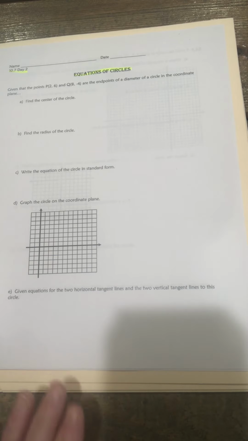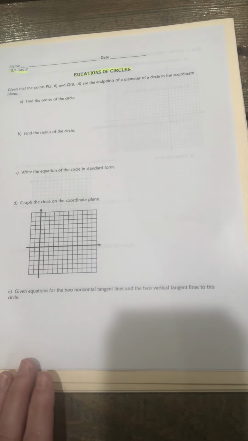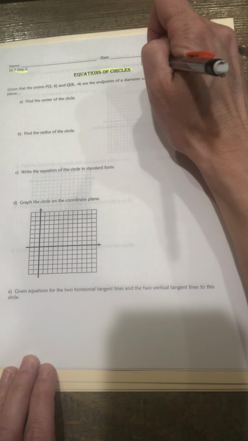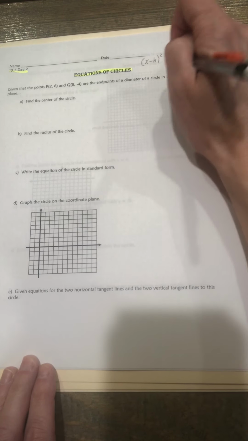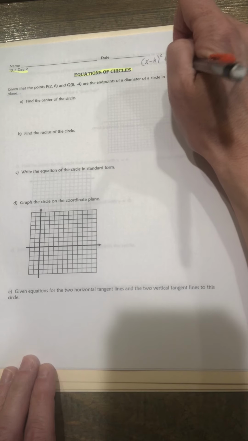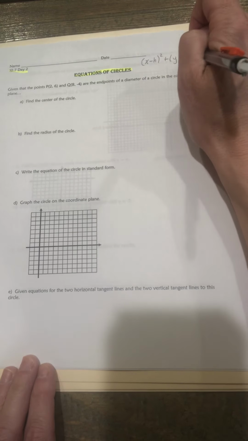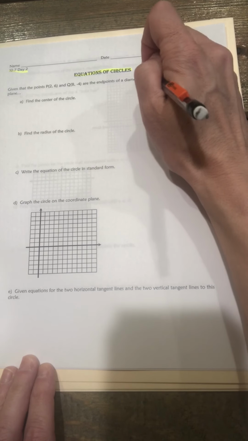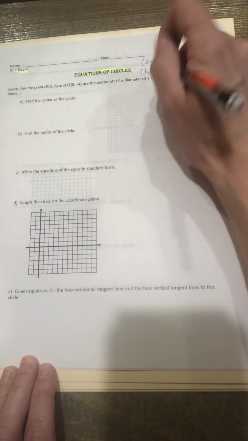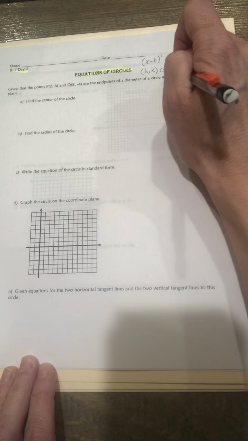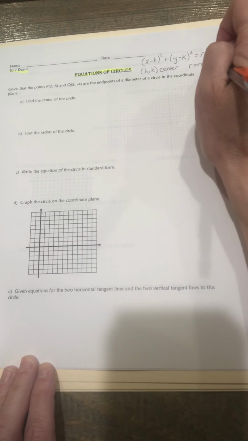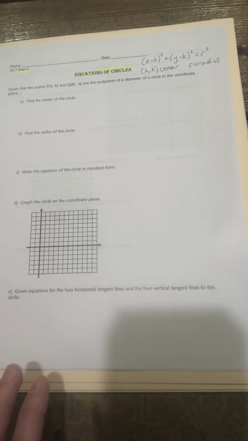Now, as we move forward with the equation of circles, I just want to make sure that we review that our standard form of our equation is x minus h quantity squared plus y minus k quantity squared is equivalent to r squared, where (h, k) is the center of our circle and r is our radius. Okay, we're just going to recall that.